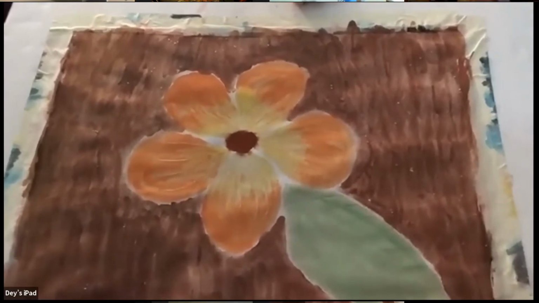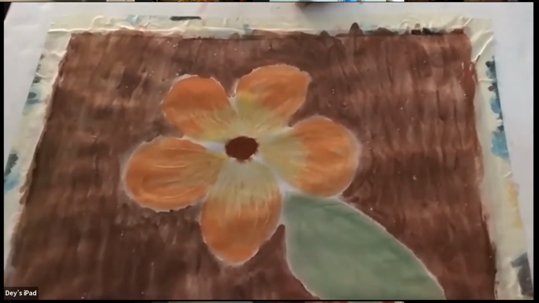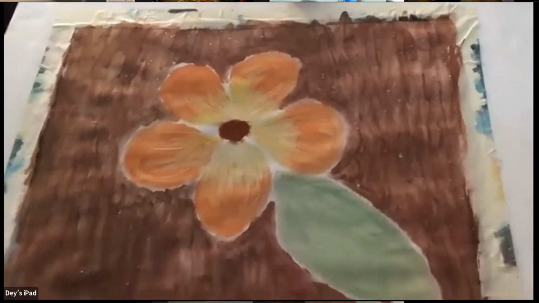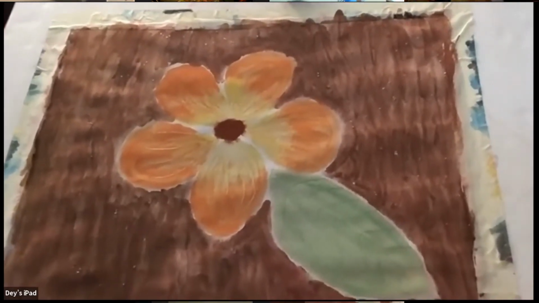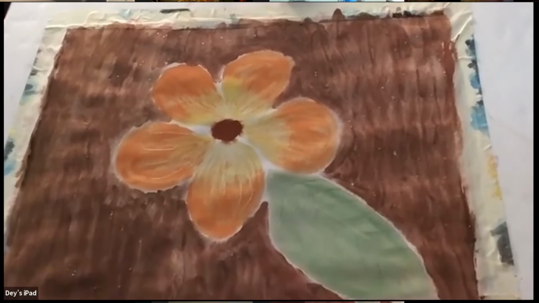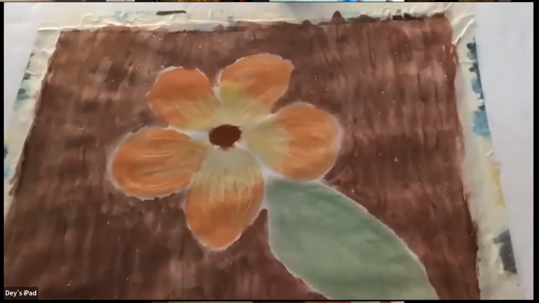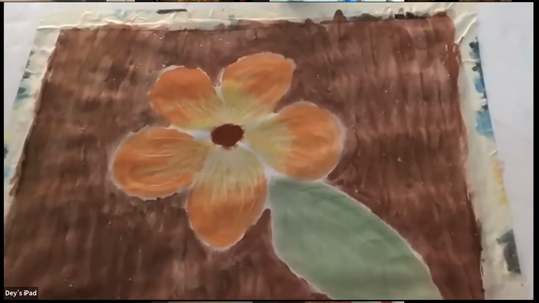This was the last one I did. That's very nice. I can see the scoring in the petals, the veins of the petals, and I can see the change going across from one color to the other color. And the same thing in the leaves. Very nice. Very good. Well, thank you.